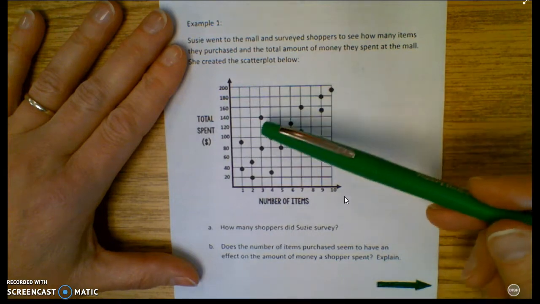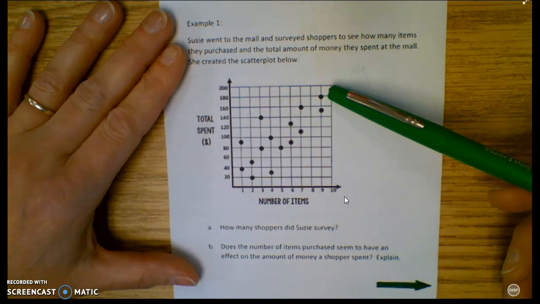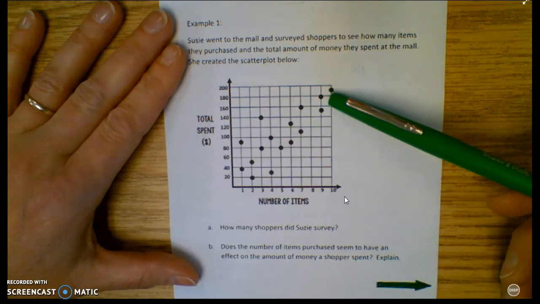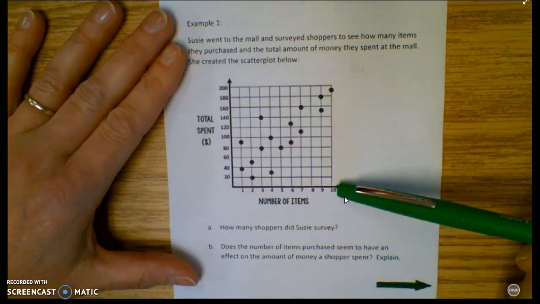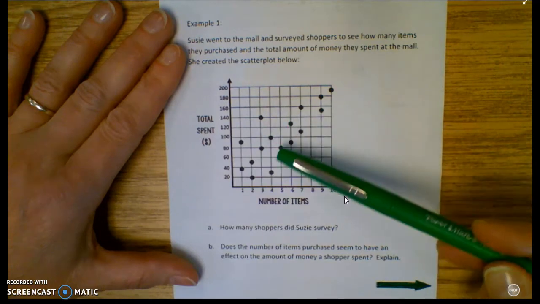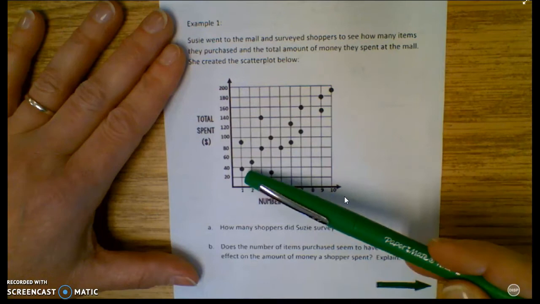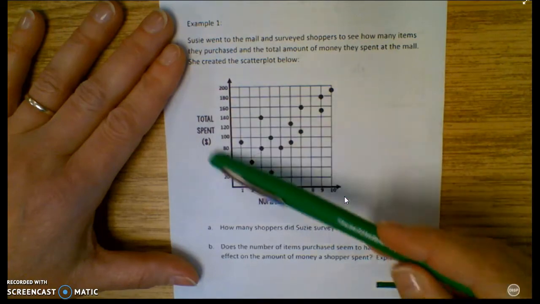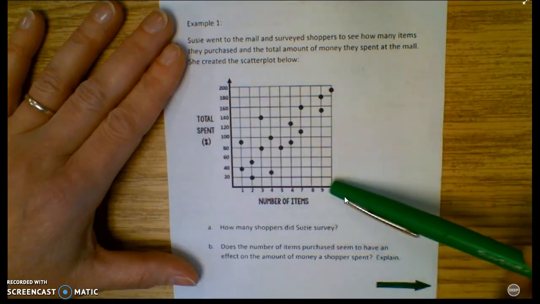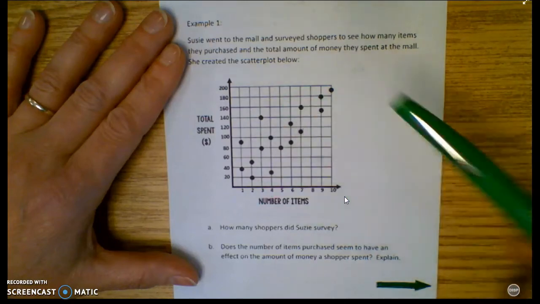So if you realize that each of these dots represents one of the shoppers that she surveyed, again, this shopper spent $190 on 10 items. You've got another shopper right here in the middle that bought 6 items and spent a little over $120. And then, of course, this person here bought 2 items and spent $20. So understanding how to read the graph is super important, that you're paying attention to the labels on each axis.